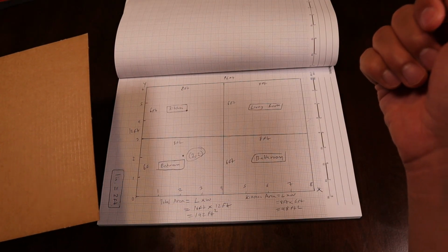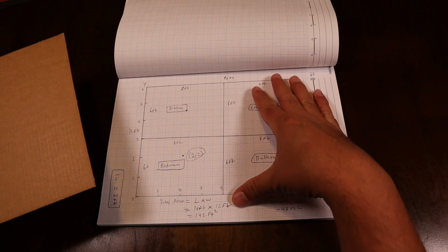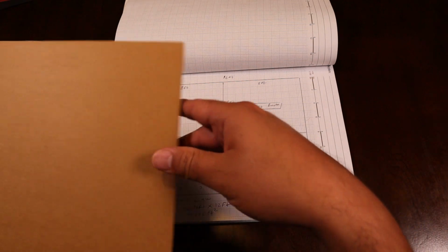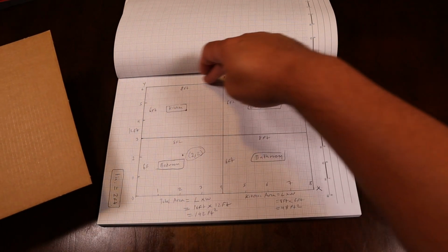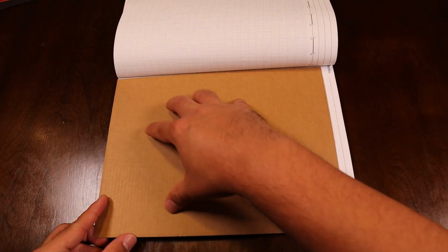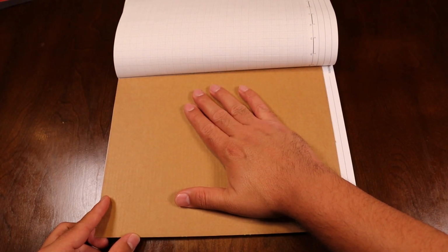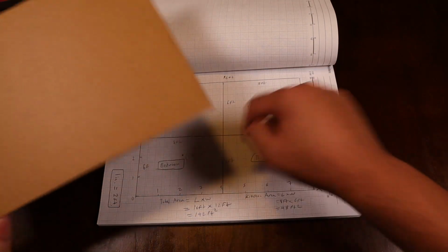What we're going to do is convert our house floor plan from 2D to 3D. So first thing we'll do is transfer these outer wall dimensions onto this foundation. All of our 3D items will be on top of this foundation. So let's go ahead and transfer these dimensions here.